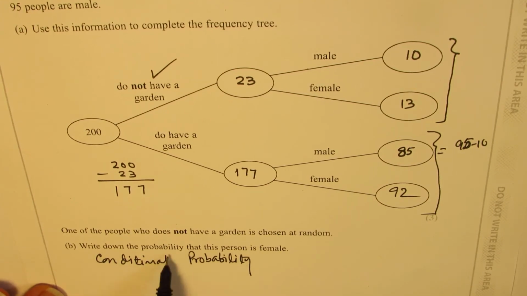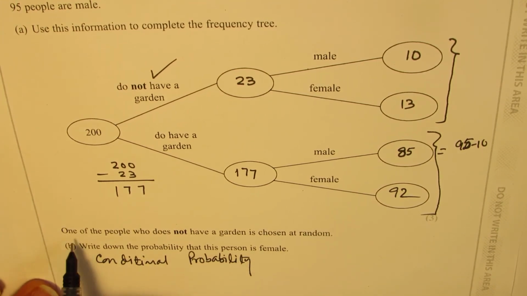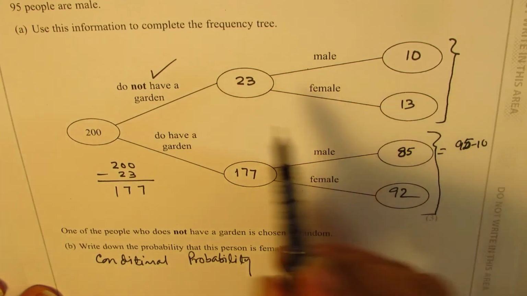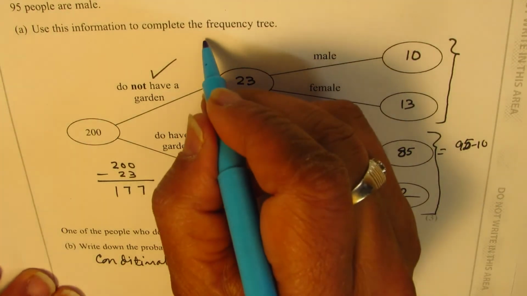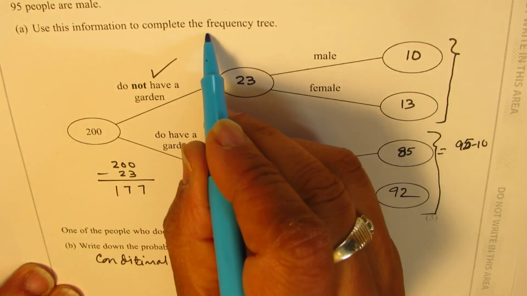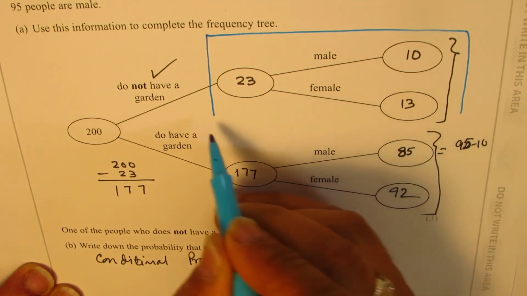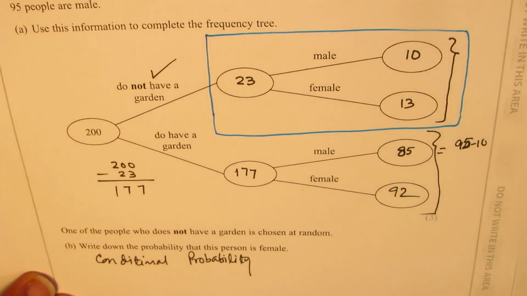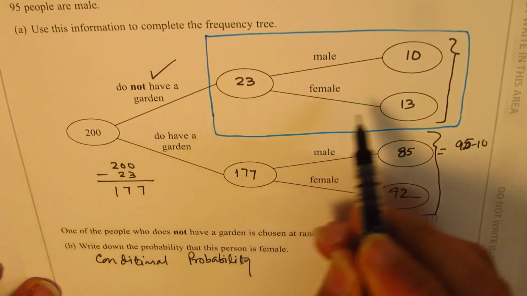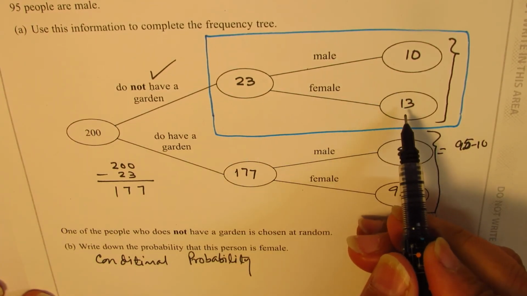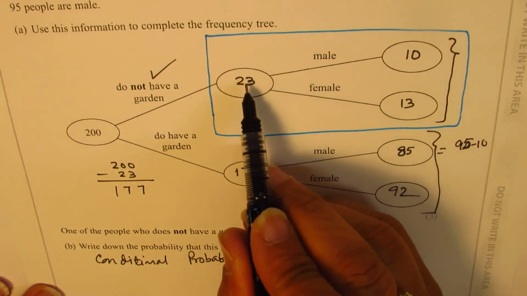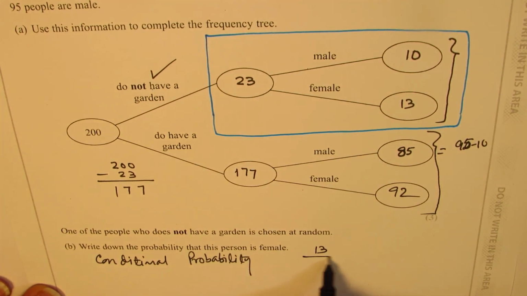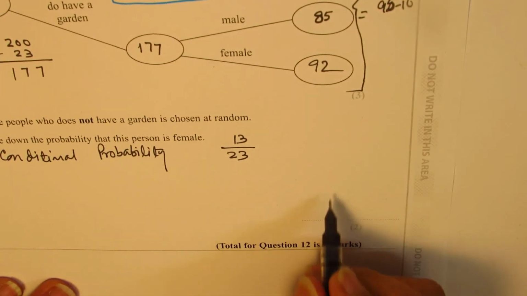So we are saying, write down the probability that this person is female. But it says, one of the people who does not have garden is chosen. So we are only selecting from this 23. Do you understand? So we are restricted to this group of 23 people who do not have garden. So out of these, what is the probability of female? That is the question to understand, right? So 13 out of 23. So our answer is 13 out of 23. So that is what we are going to write. Is that clear to you?